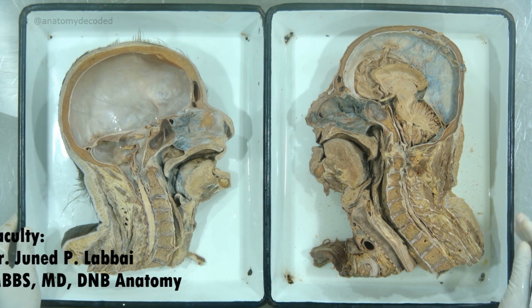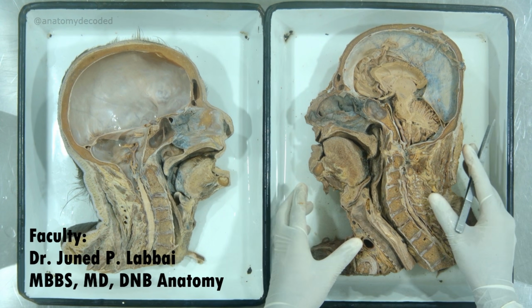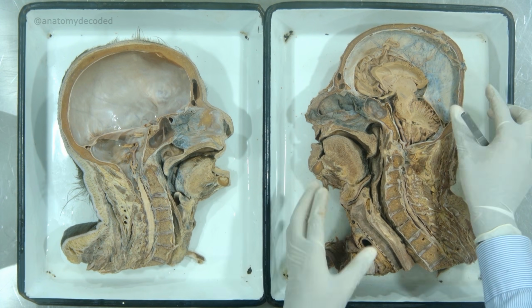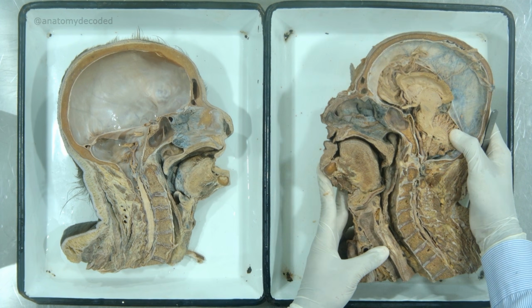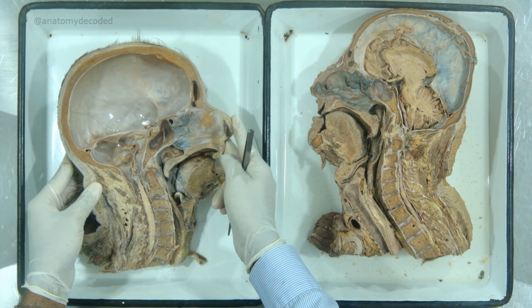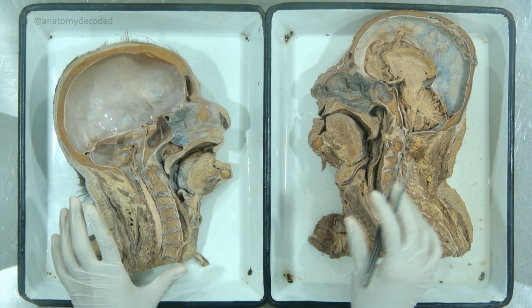Hello everyone. In today's session, we'll be learning about the mid-sagittal section of the head and neck. So here we can see two different specimens. This is the mid-sagittal section of the head and neck, right side, and this is the mid-sagittal section of the head and neck, left side. Both are similar specimens.